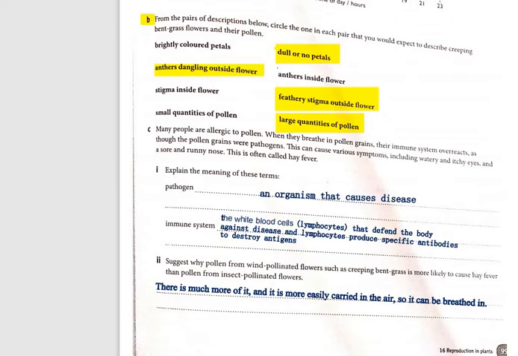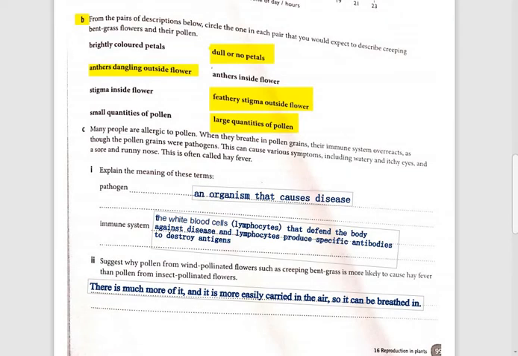The additional information is not necessary, but it's obviously important for the syllabus. According to this question you just need a 1 mark explanation. So the white blood cells defend the body against disease, this is enough.